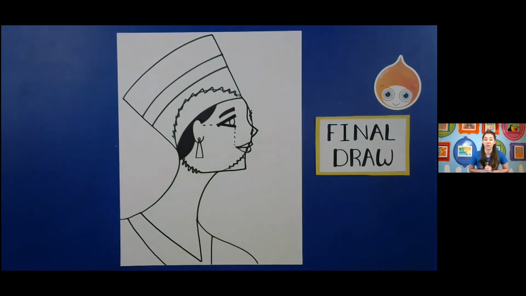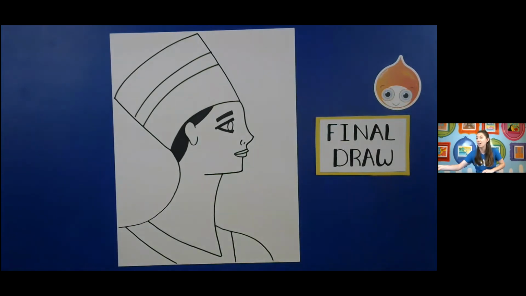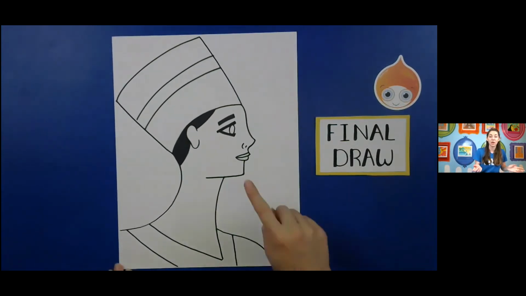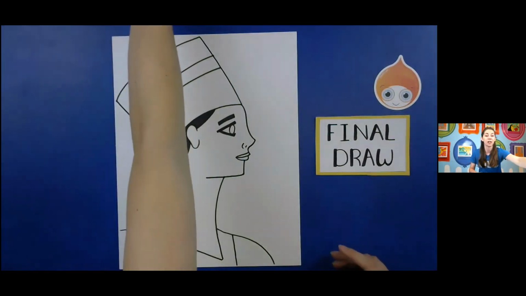Then we're all done with our Sharpies. Your picture should look something like this one. I made this one earlier because I didn't have any of my circle lines on the inside. Notice she has her pointed nose and chin, and now we're ready to do our final color.